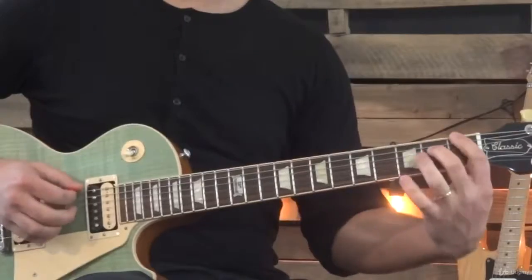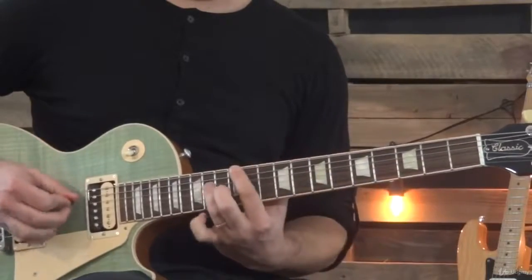Cool, very, very simple to find, right? That's why it's so important to memorize the E string.